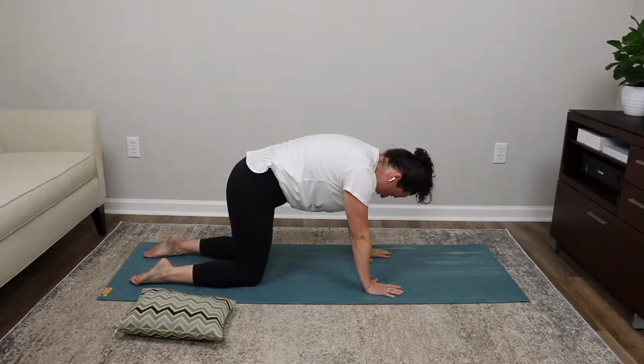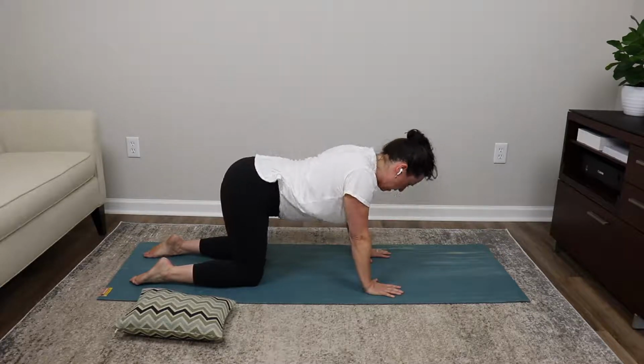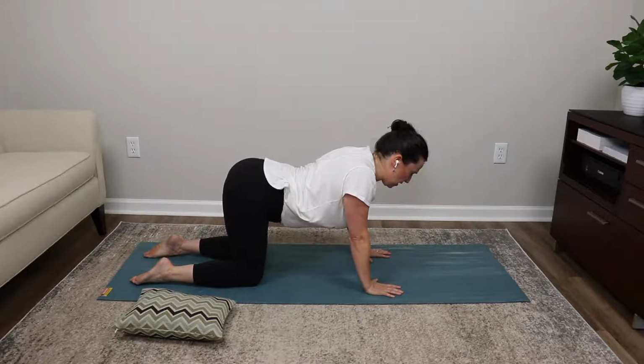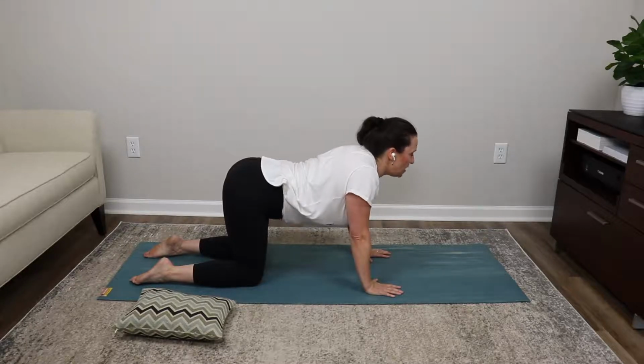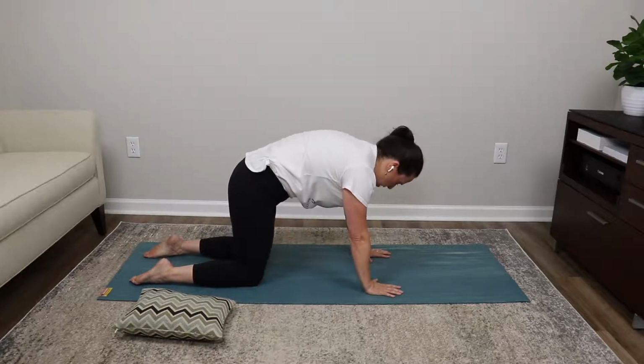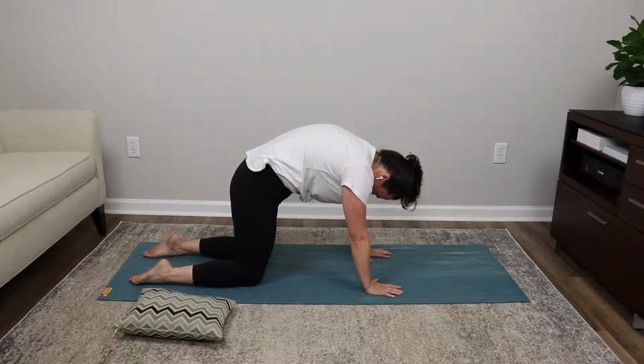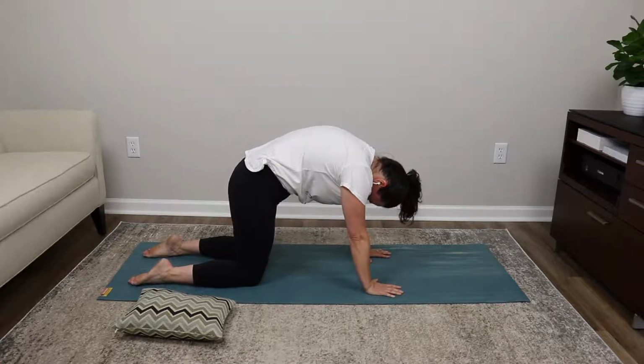Last time, inhaling, sinking it all down, just letting it rest down into that arch, lengthening the neck and looking up. And this final time, really tuck that tailbone under, really pull that belly button in and chin to chest.